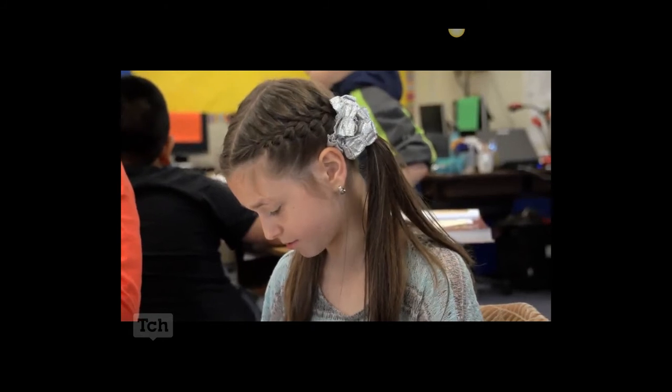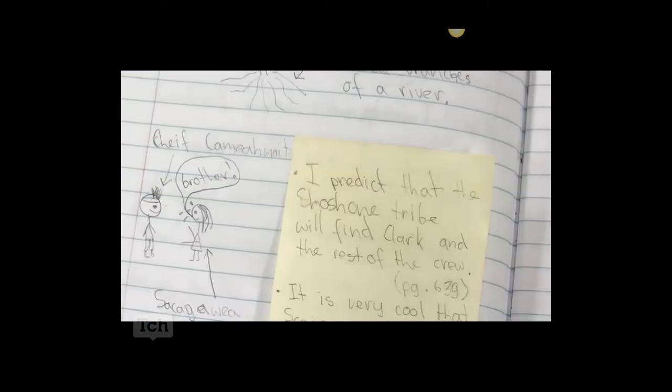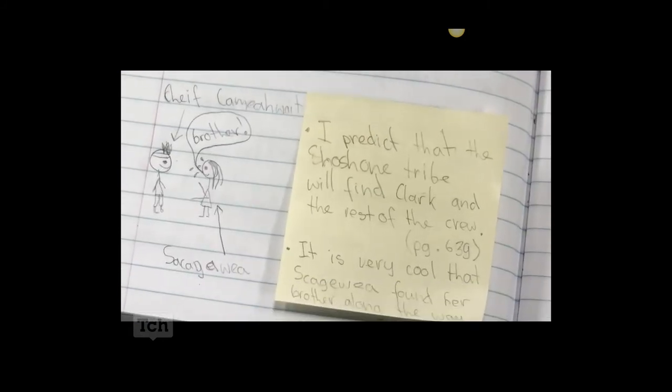On page 639, I predicted that the Shoshone tribe will try to find Clark and the rest of the crew, and my prediction became true.